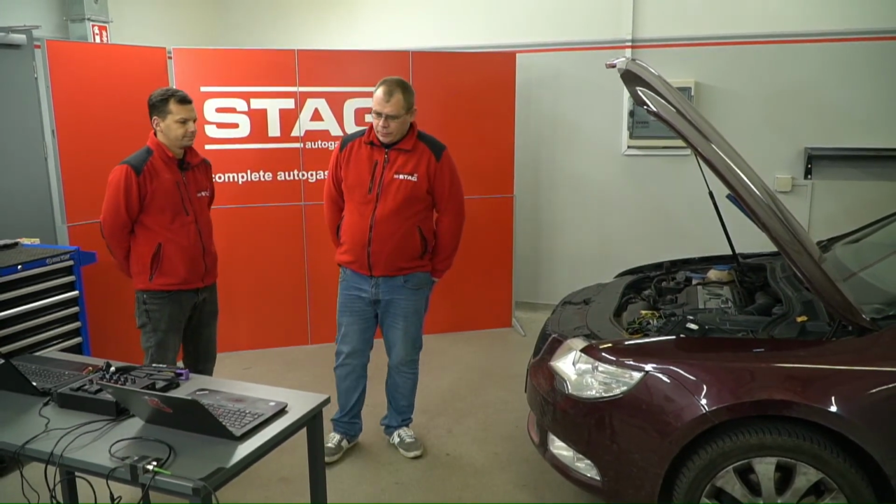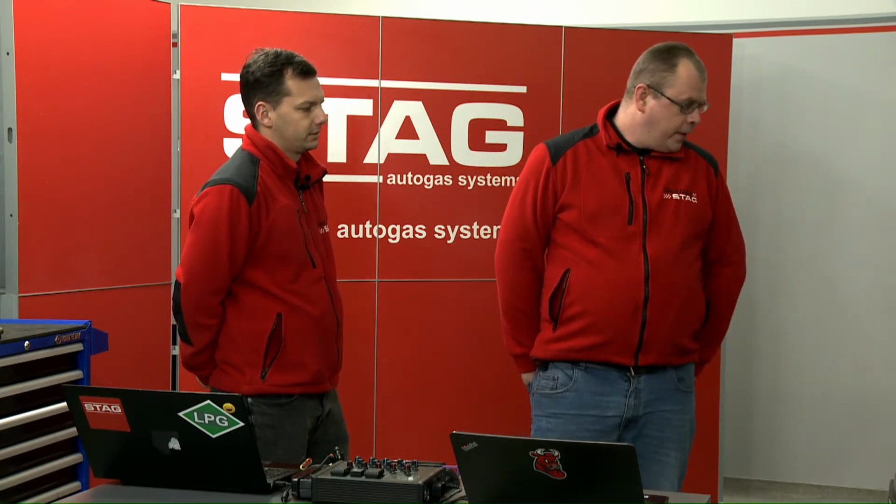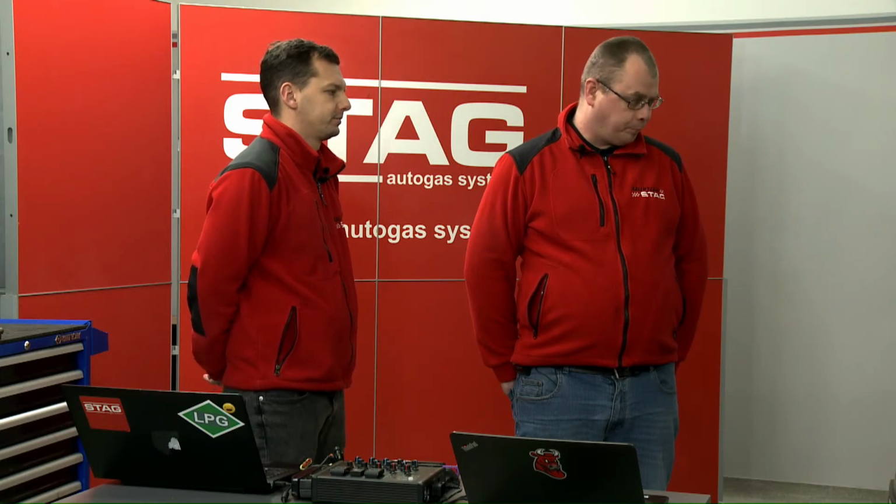Okay, maybe let's start from the beginning. Today we focus on the electrical problems, not mechanical ones. And always after conversion we have to connect the computer and check that all signals are connected correctly, and there are no problems with the readings, etc.